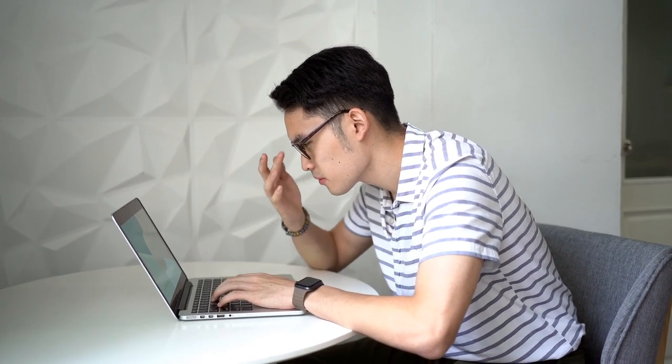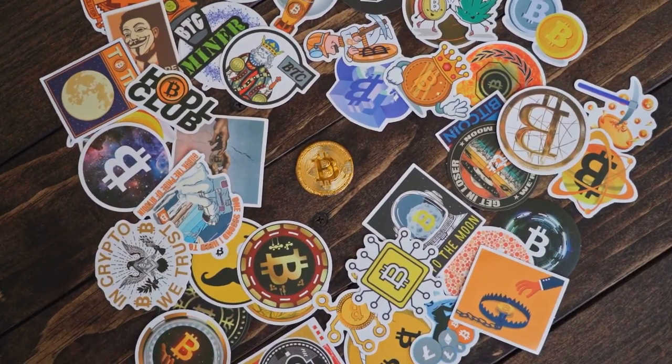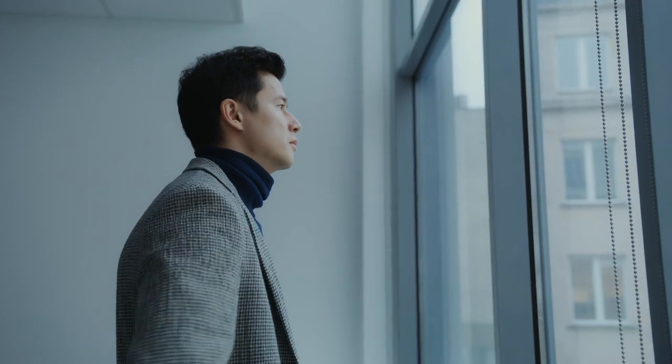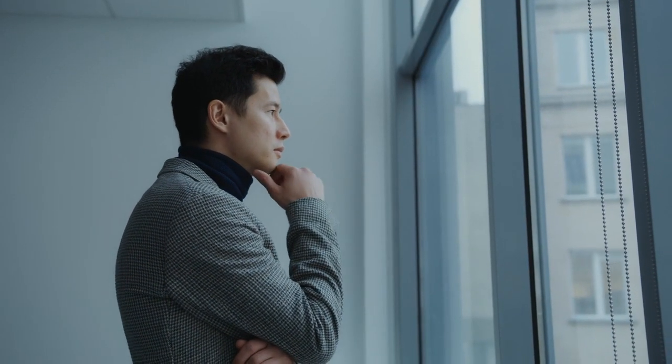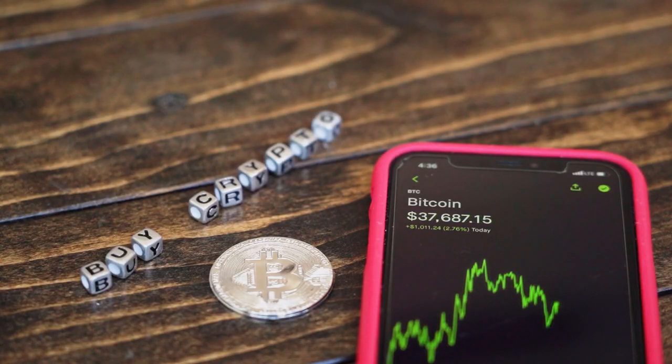Today, we have an exciting topic for you. We'll be diving into the world of cryptocurrencies and discussing how you can build your very own cryptocurrency. So, if you've ever dreamed of creating your digital currency, stay tuned because we have all the information you need.